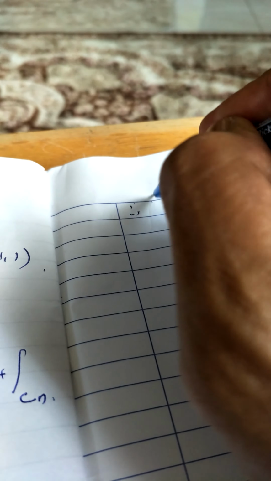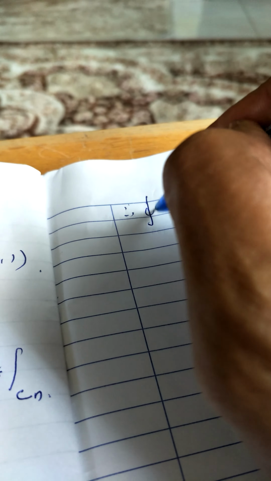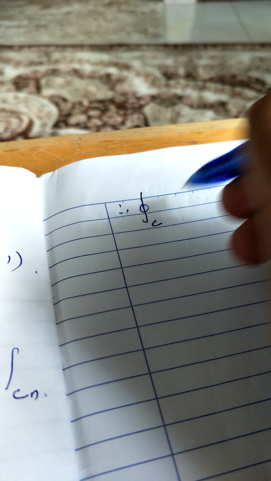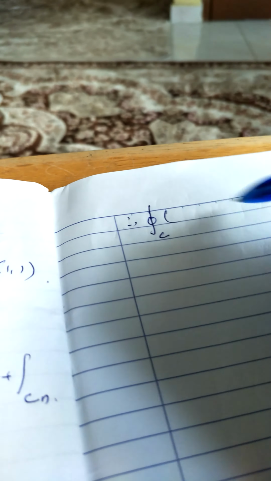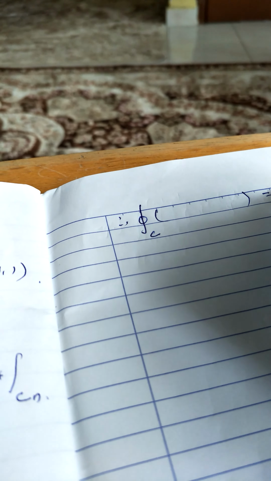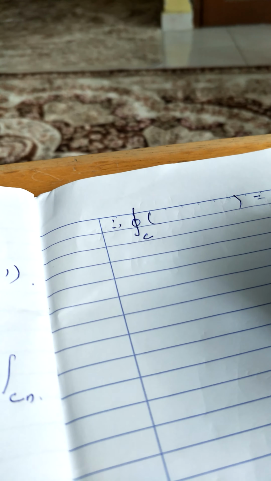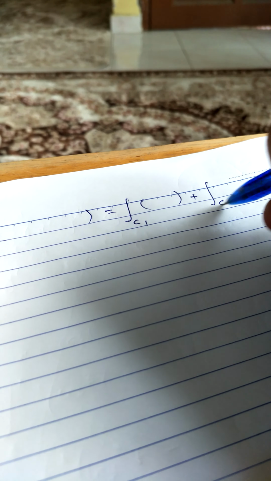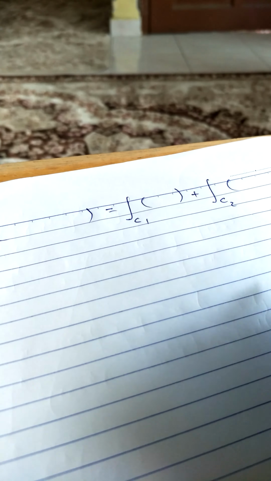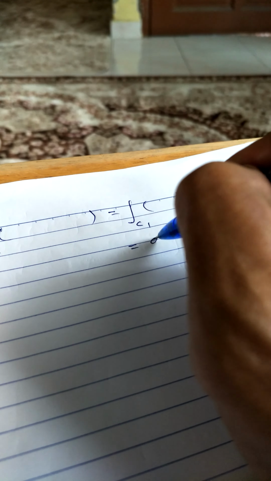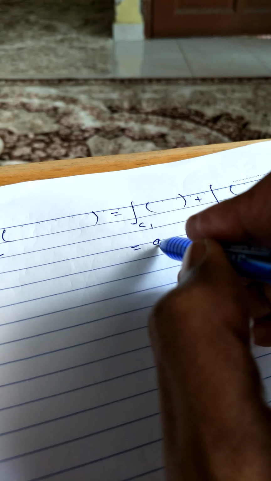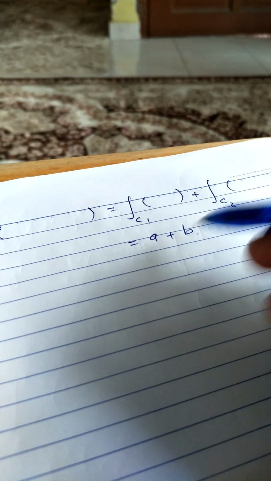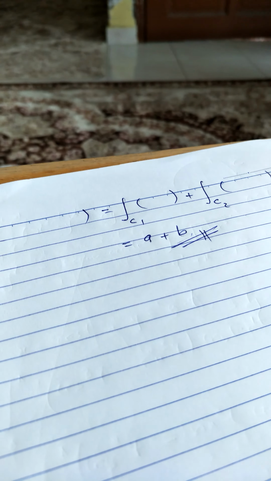So therefore, integrating the function over C is equal to the integral over C1 plus the integral over C2. This is equal to a plus b, where a you evaluate, b you evaluate, so you can find the solution.